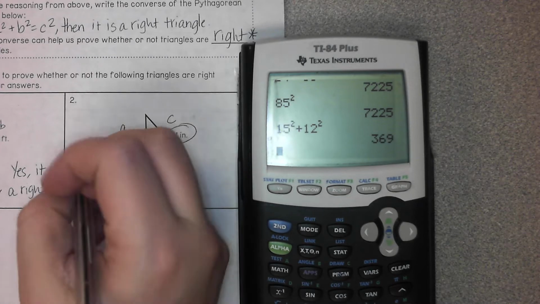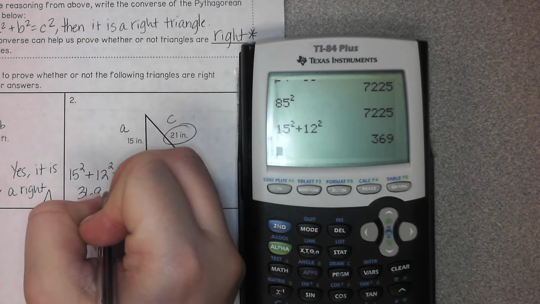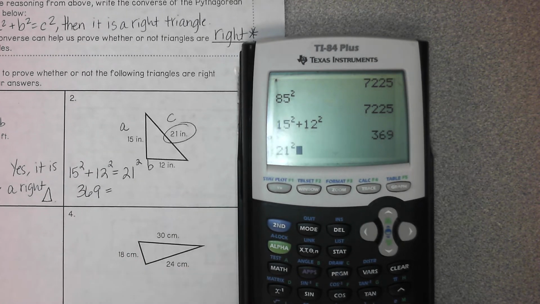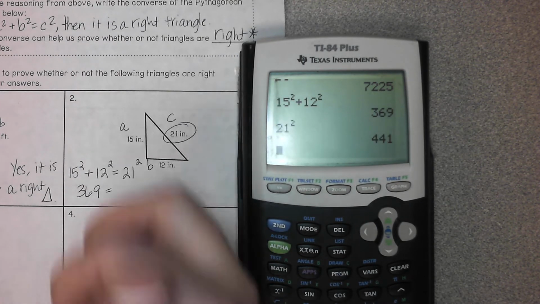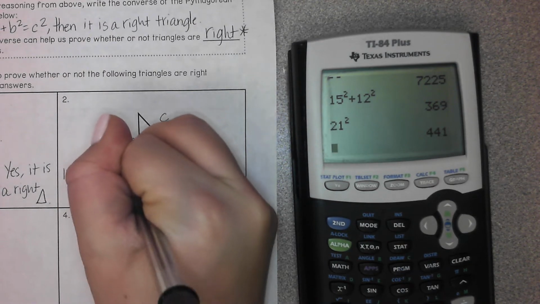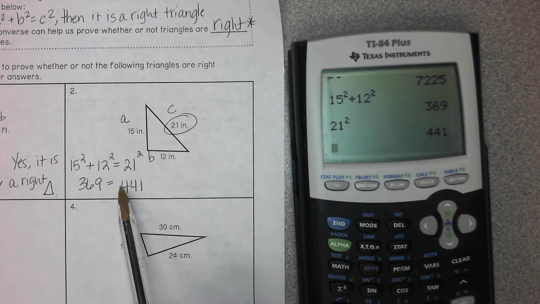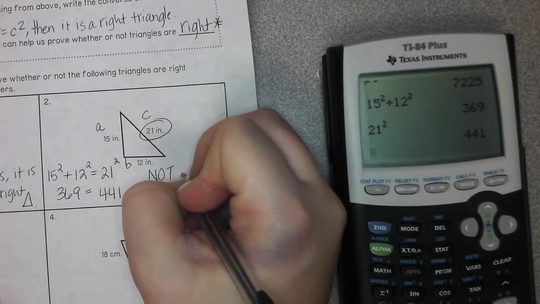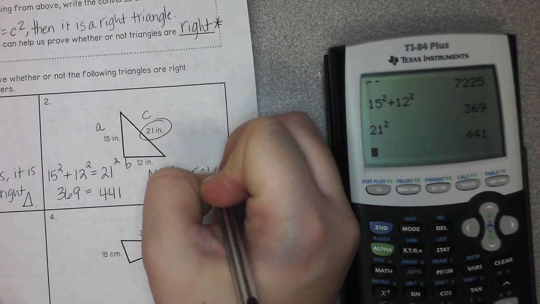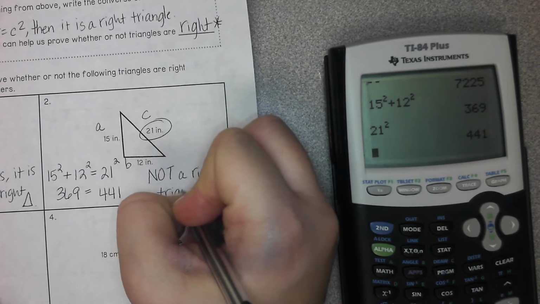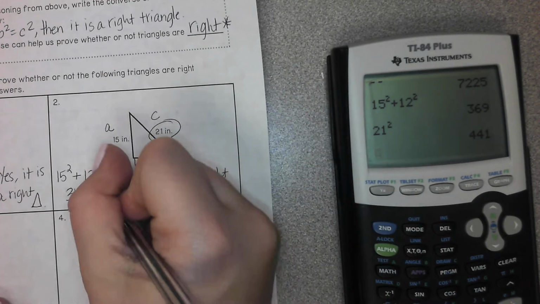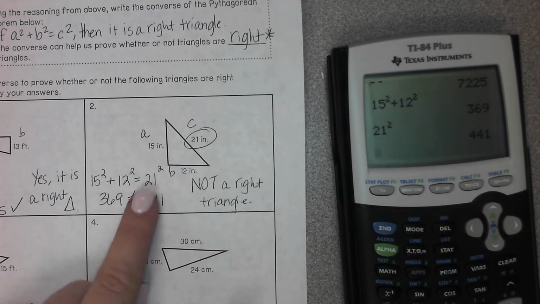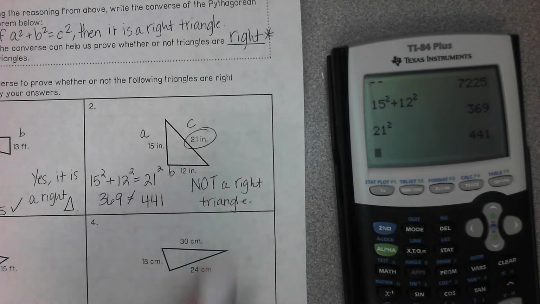And we have 369. And then I want to find out what is 21 squared. And we have 441. So we have a problem. If these two numbers are not equaling each other, then this is not a right triangle. And remember, it's not a right triangle because these two numbers do not equal one another. So the rule doesn't check out, so these cannot be the right lengths of a right triangle.